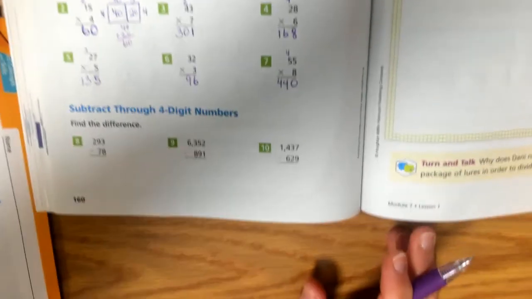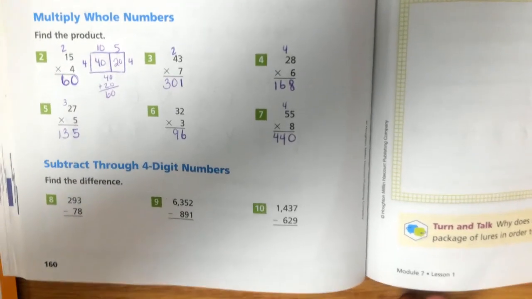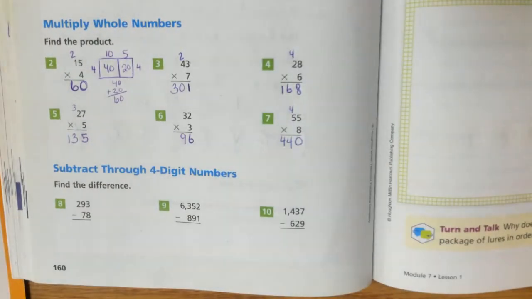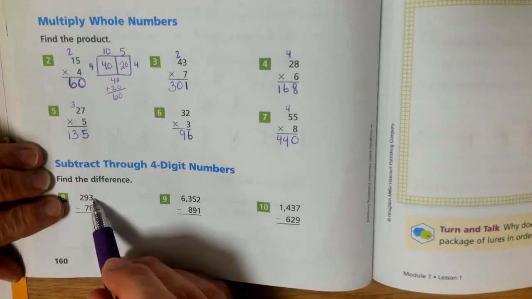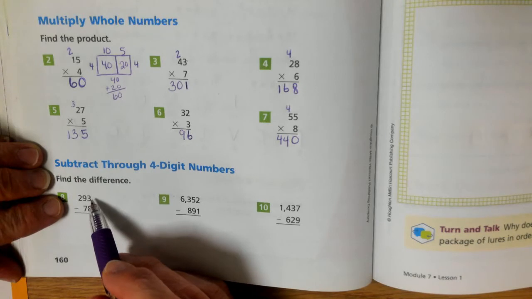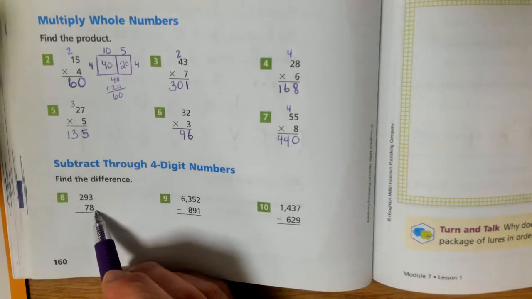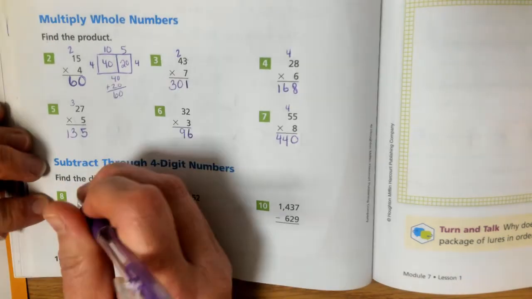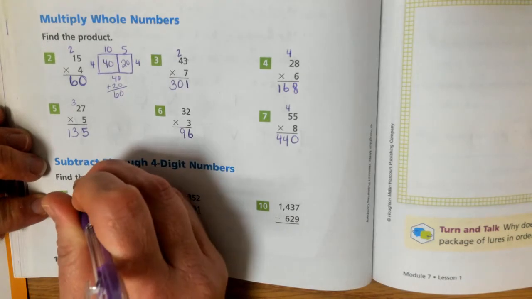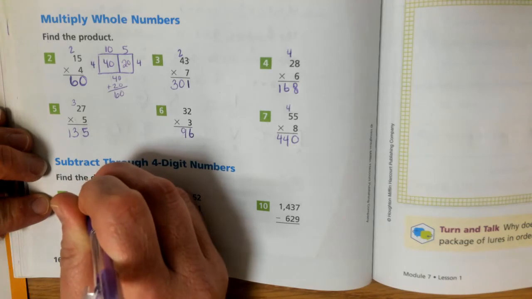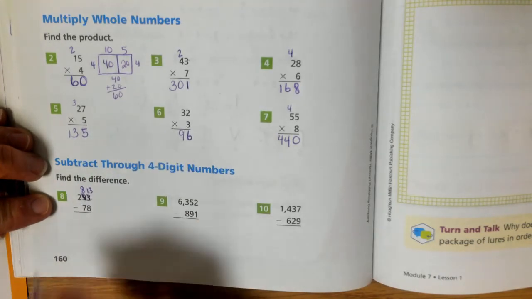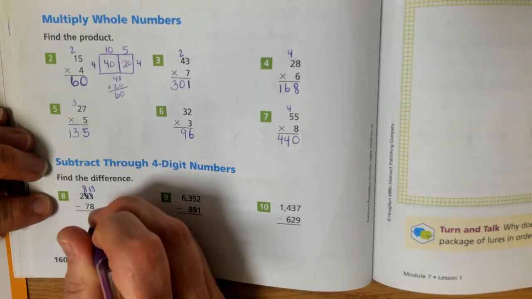So I need to find the difference. Don't forget, if the number on top is smaller than the number on bottom, you must regroup. Please remember that. So for example, I have a 3 on top of an 8. If I have 3 of something, I cannot give 8 away because I only have 3. So I've got to regroup. So I'm going to regroup one of my 9s, and that's going to become an 8, and my 3 becomes a 13. So 13 minus 8 is 5.